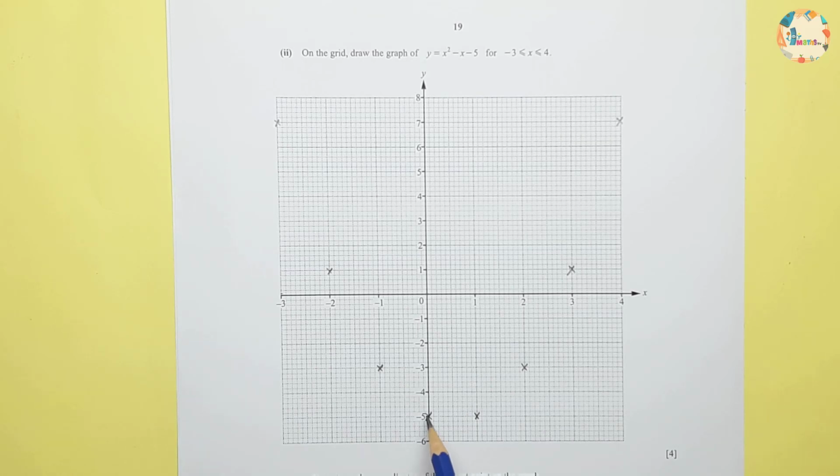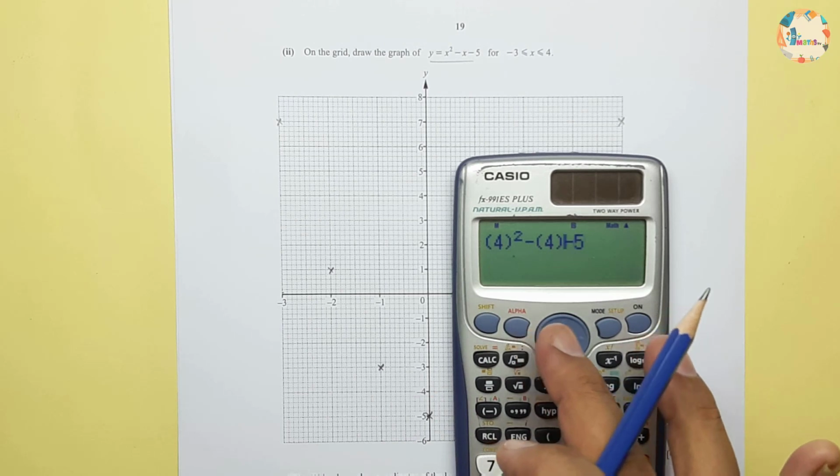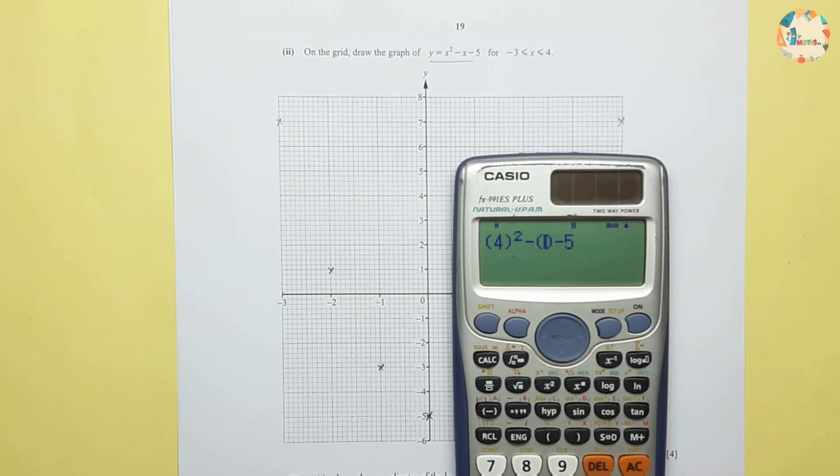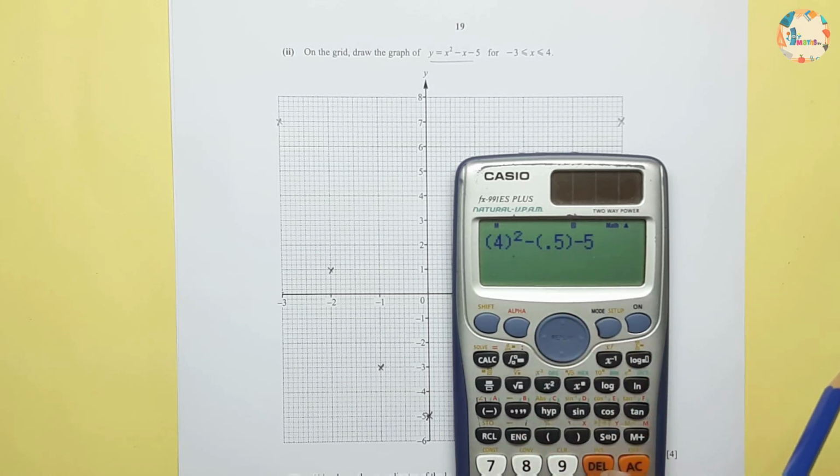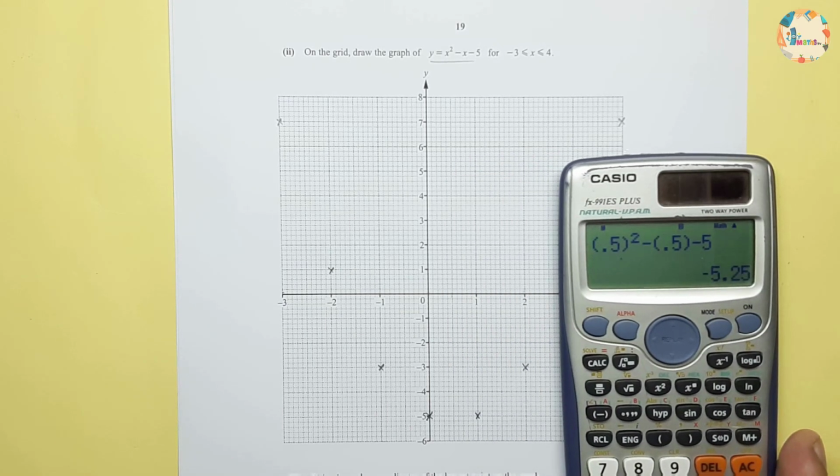Now basically these two values are in balance, right? So what we have to do, we have to check for the curve portion. We can take 0.5 and replace it in the same equation. See here we can replace 0.5 and here also 0.5 and we will get -5.25.